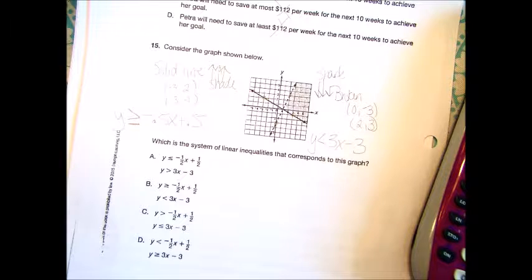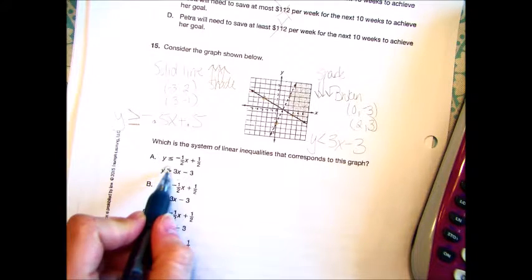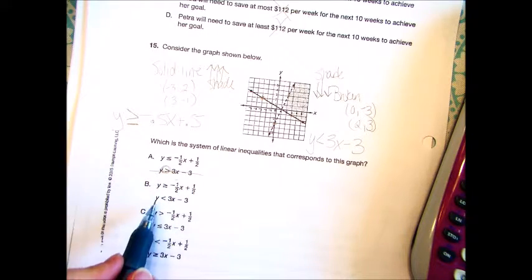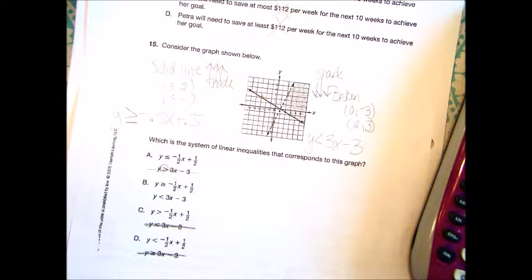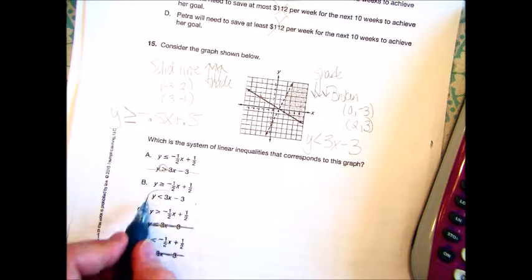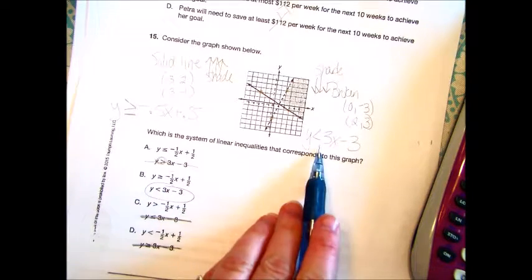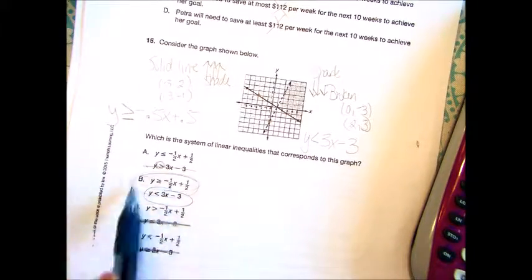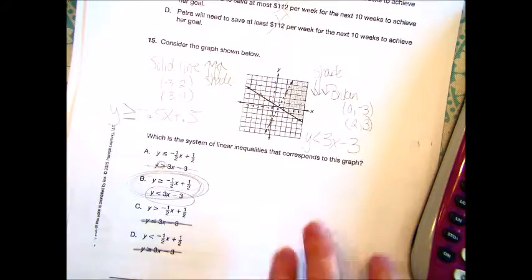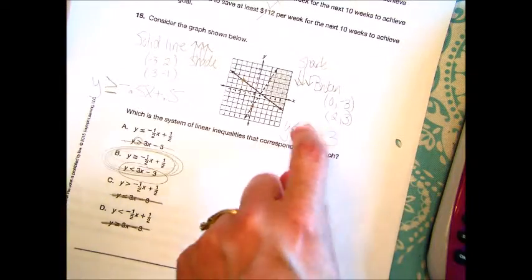So which of these equations matches the 2 I have? Well, not A, because this symbol is wrong. Could be that one. Not C, because that symbol is wrong. Or D, because, hey, look at that. I know B is the answer because it has the right symbol and it's not equal to. And if I compare it with the one above, B is my answer, because all the other ones had the wrong second equation.